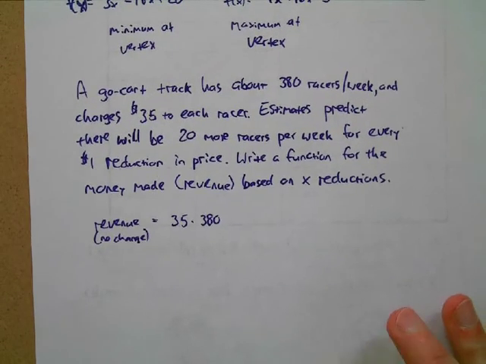But that's not what the situation is saying, okay? The situation is saying that we're going to gain 20 more racers every time we reduce the price by $1. And we're trying to write a function based on X of these reductions. Okay? So what's going to happen to the price based off of these X reductions? What's going to happen to this price? It's going to go down, right?